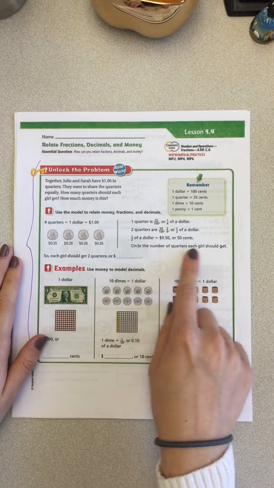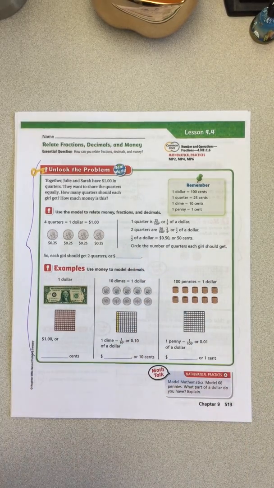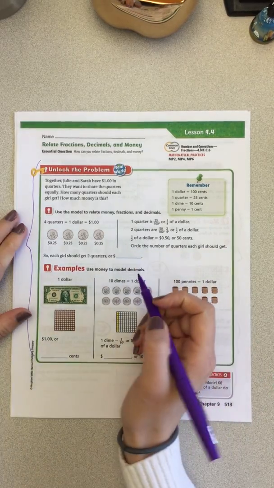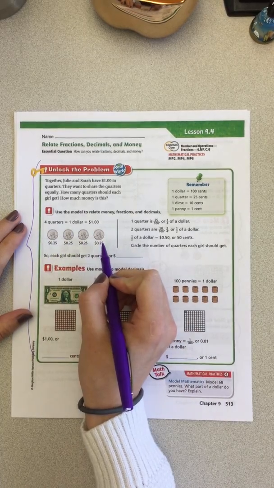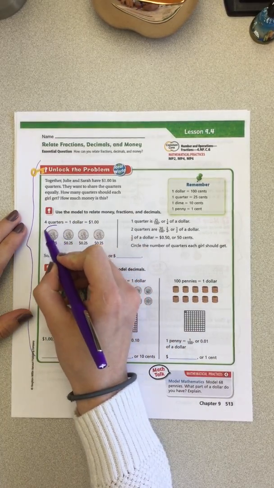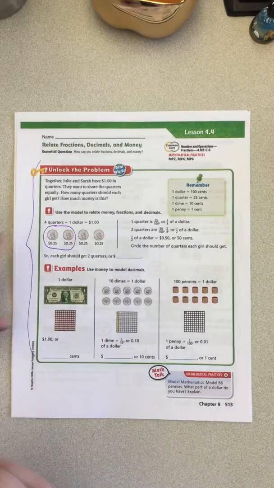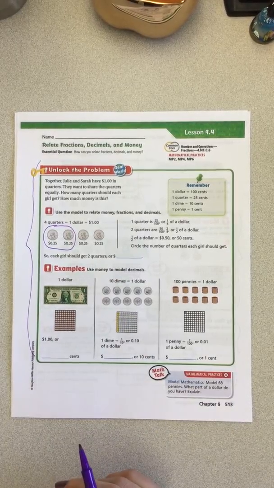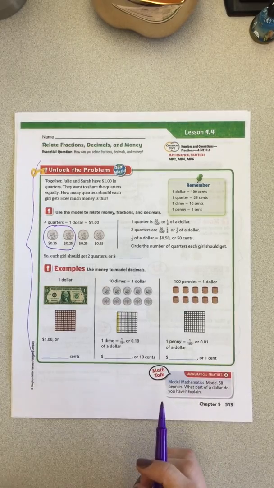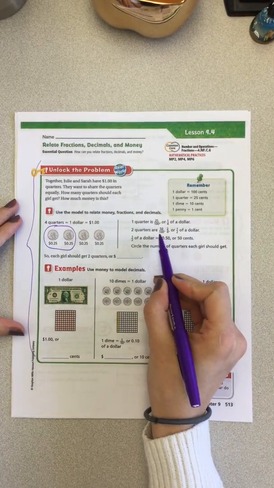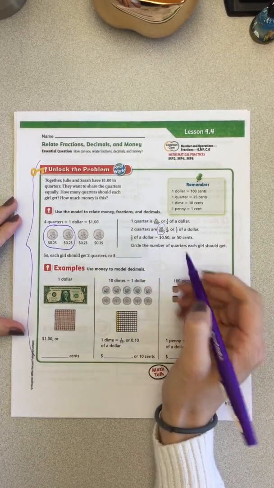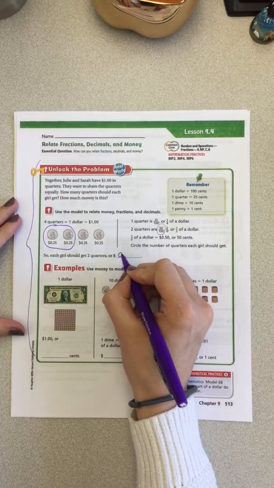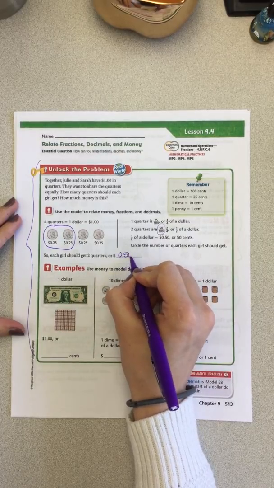We need to circle the number of quarters each girl should get. So if we have 4 quarters and there are 2 girls, we know that each girl is going to get 2 quarters. So we need to write these 2 quarters in terms of money. So 2 quarters are 50 hundredths, which we would write as 0.50.